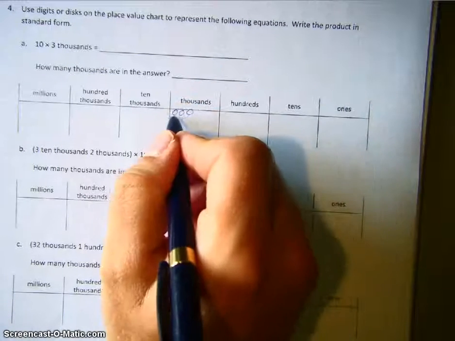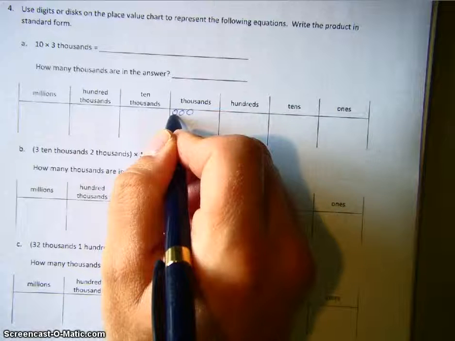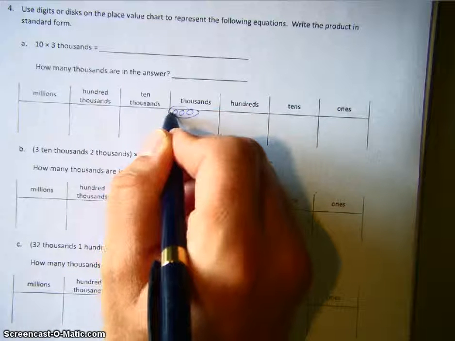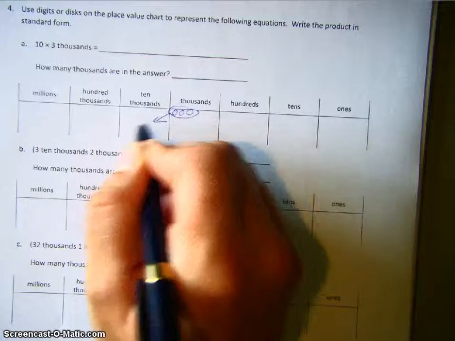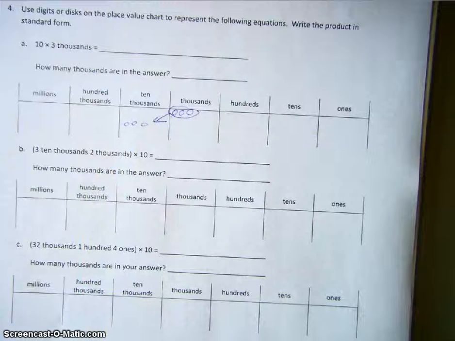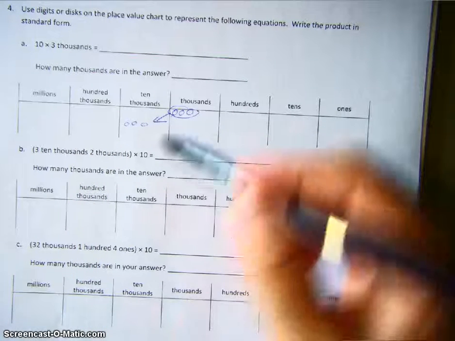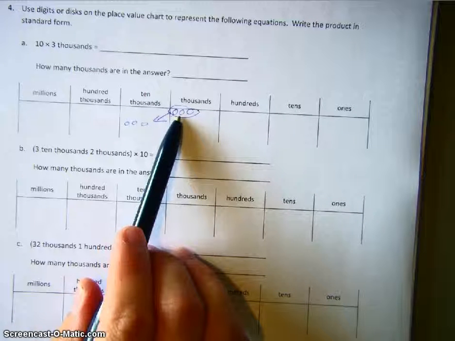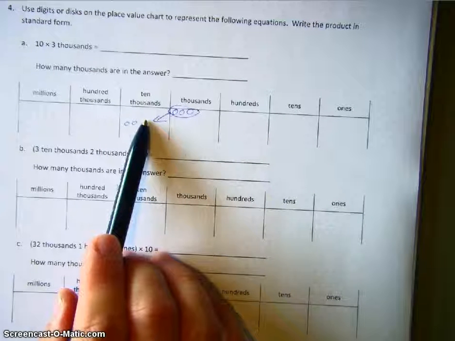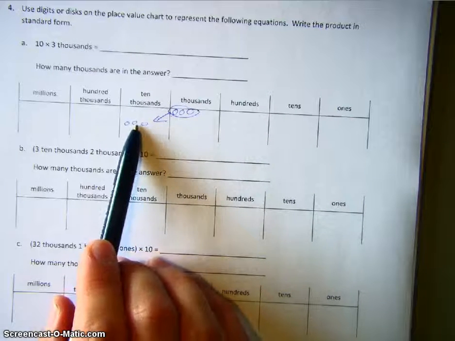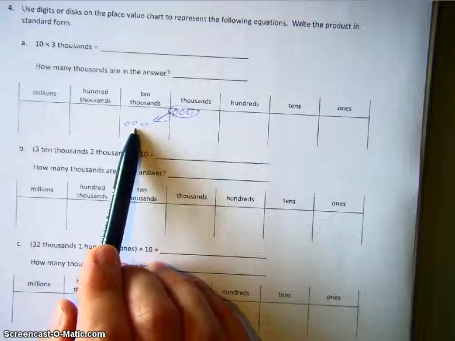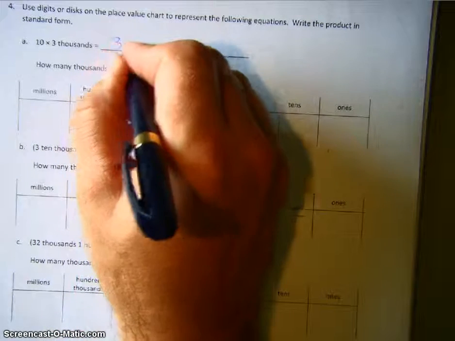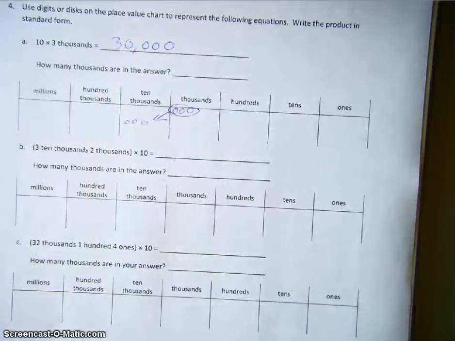Now, to multiply by 10, we're going to take these 3 discs and shift them one spot over. Okay, so rather than drawing out all 30,000s, let's save ourselves some time because we know we're just going to bundle them up and move them over to the left. So now we see that we have 3 10,000s, which gets us our 30,000.